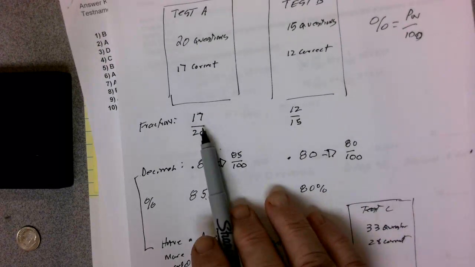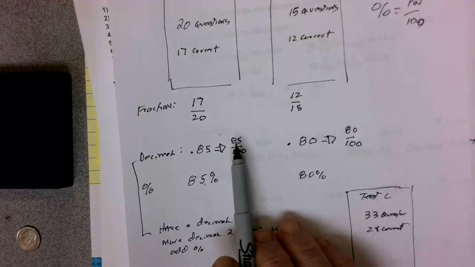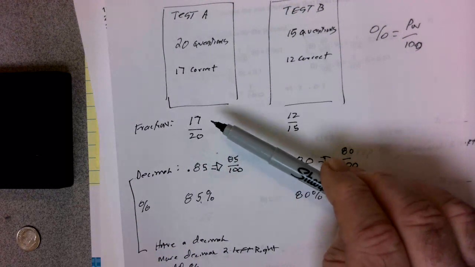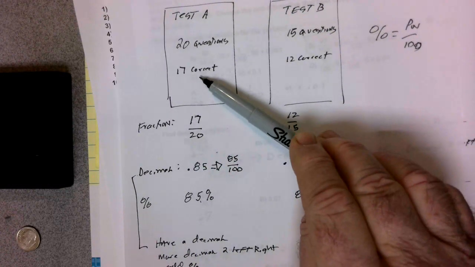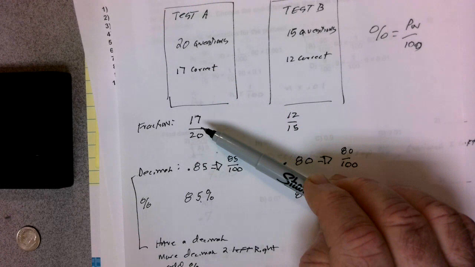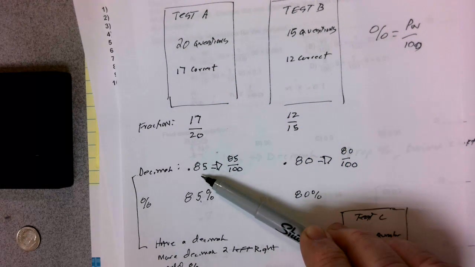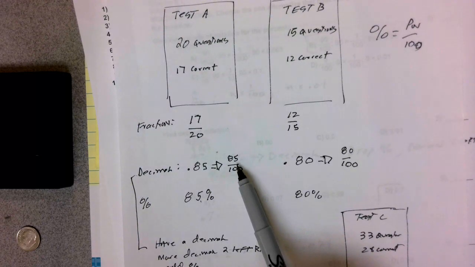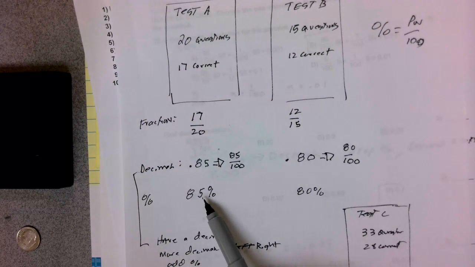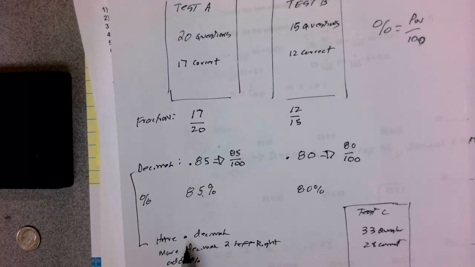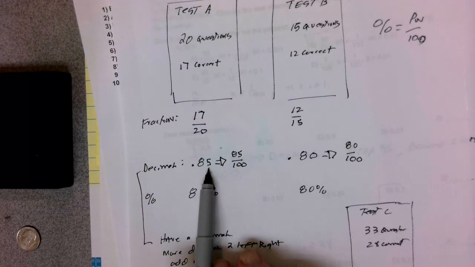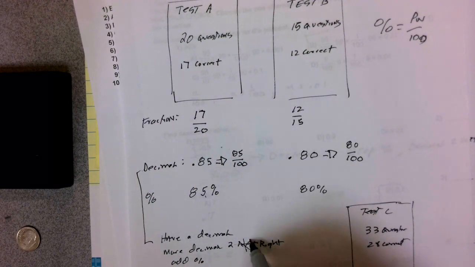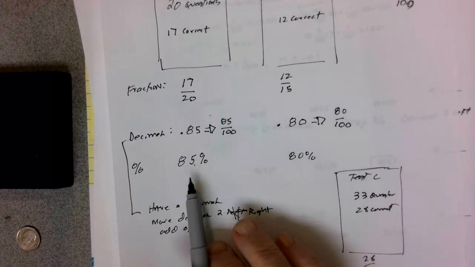However, what we do is turn that into a per 100 basis, or per 100 notation. Pretty simple, and you'll see as we go through some of the problems that we just write this 17 correct out of 20 as a fraction. We divide and turn that into a decimal. And so this decimal is 85 hundredths. By definition, that's 85 over 100, and also by definition, that's 85%. So if you have a decimal, move the decimal point two places to the right, add a percent, and you've got it.